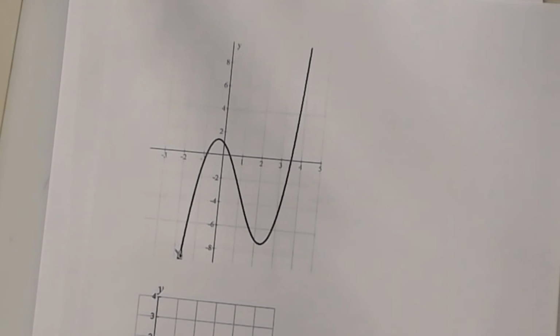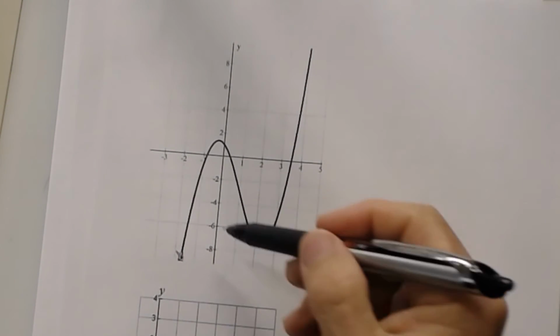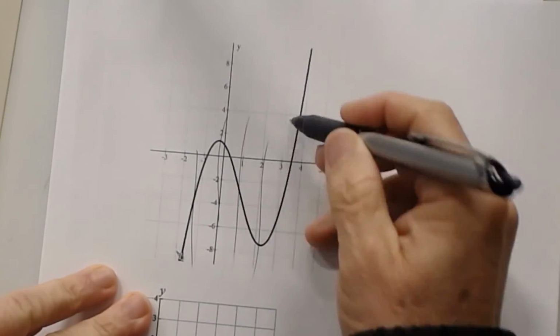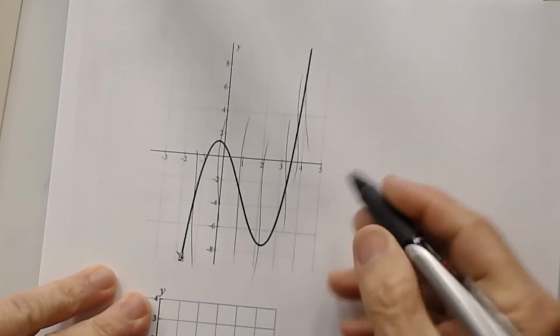Are these functions? Is this one a function? Okay, I haven't talked about the bottom yet. I'm only talking about the top one, okay? That's the only one I'm looking at right now. So is this a function? Yes, because no matter where I draw the vertical line, it intersects it once.